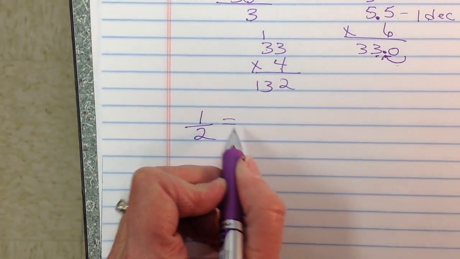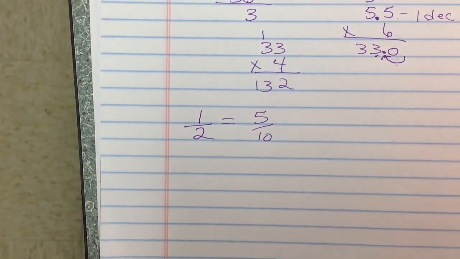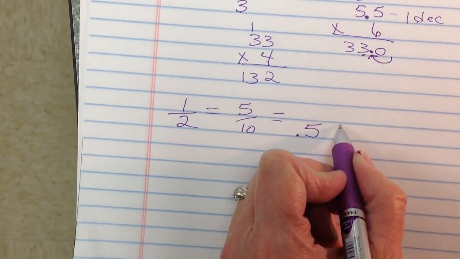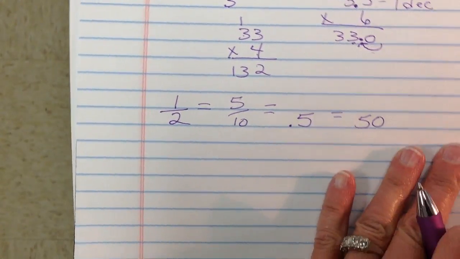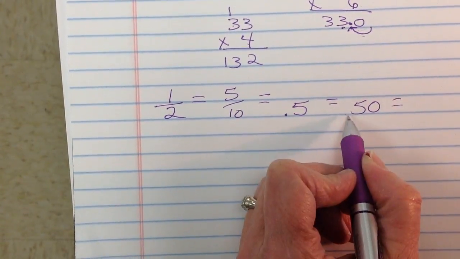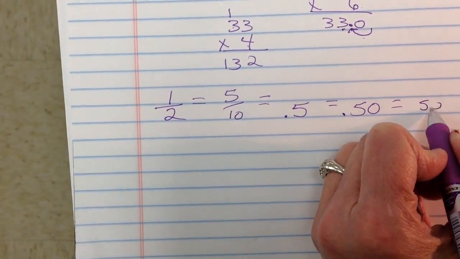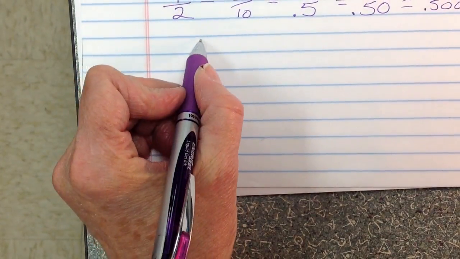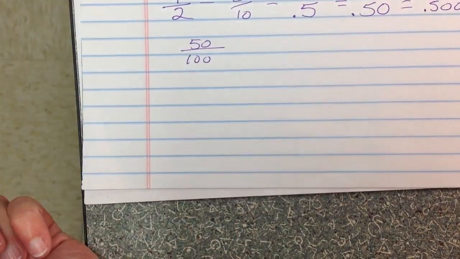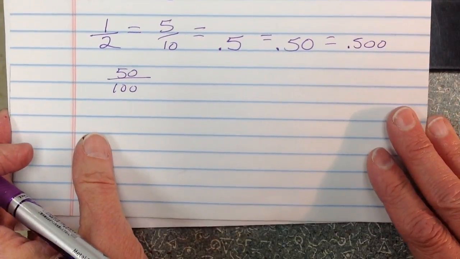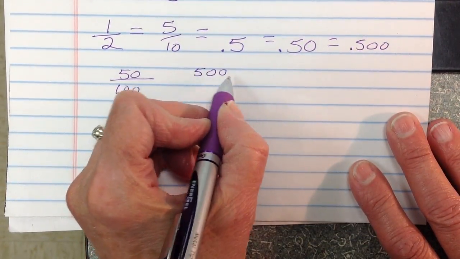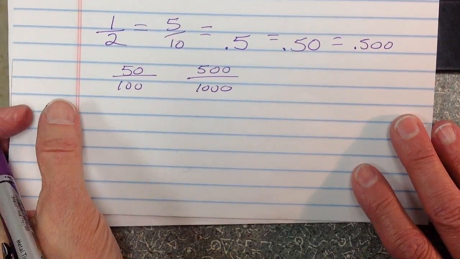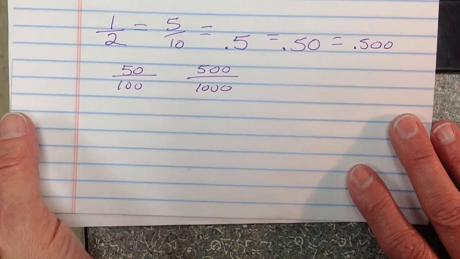And 1/2 is equal to 5/10. And 1/2 is equal to 50 out of 100. And 1/2 is equal to 500 out of 1,000. And on and on and on. So that is your most important benchmark fraction.